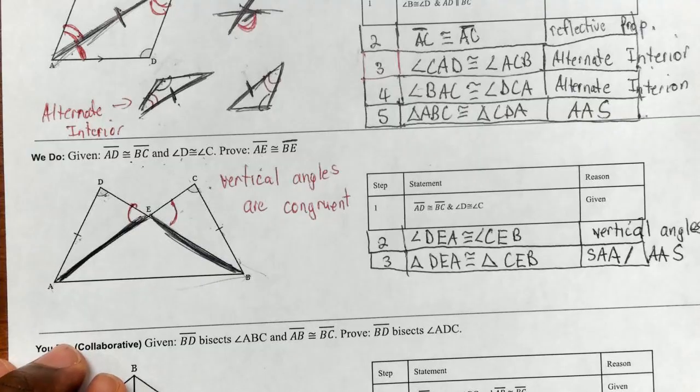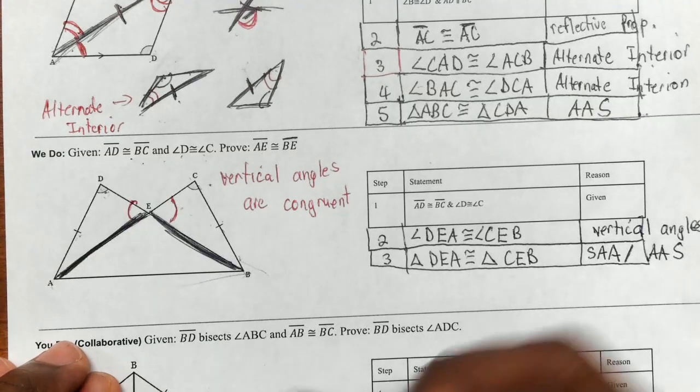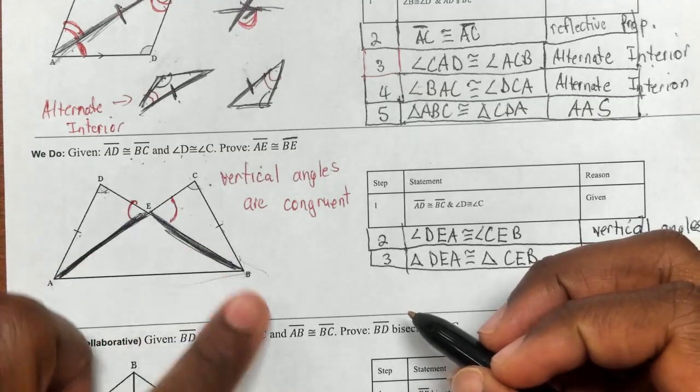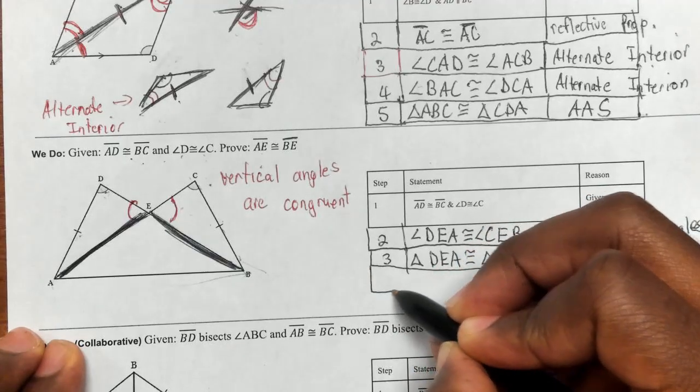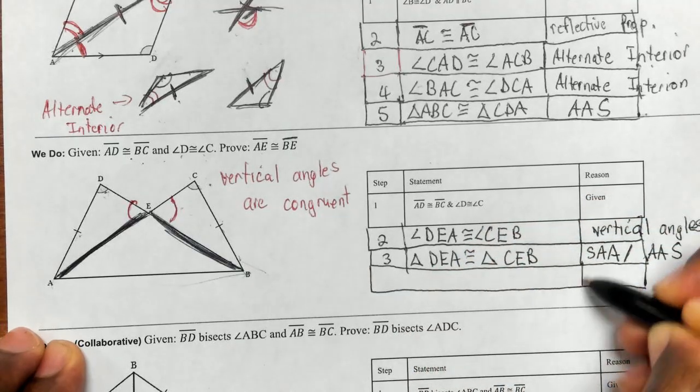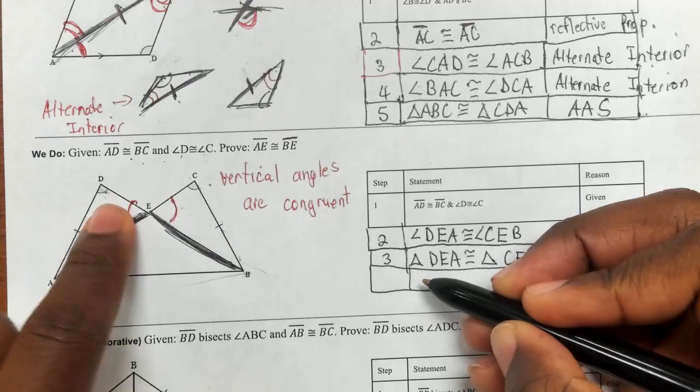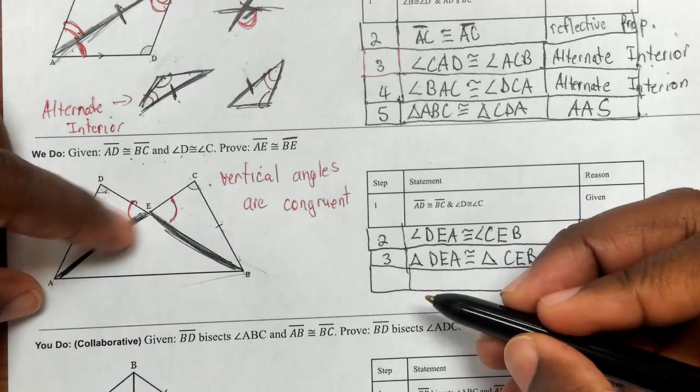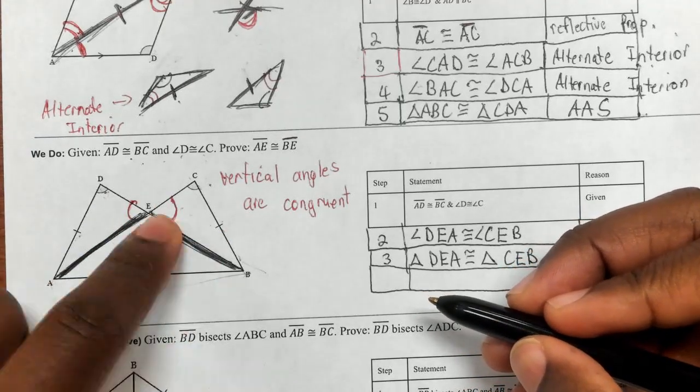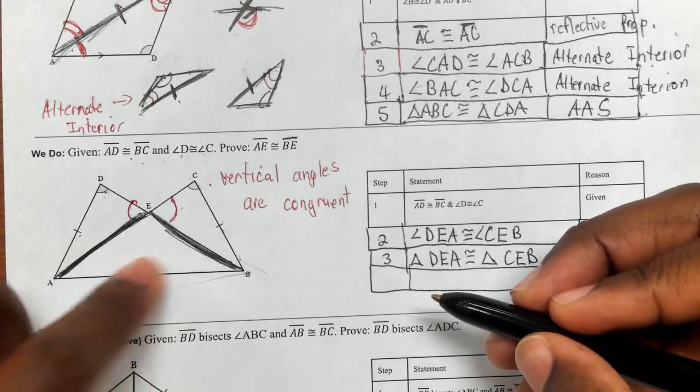Now we're going to try to prove that these two lines are the same. Because we know these two triangles are the exact same triangle, this side is also equivalent to this side, because those are corresponding sides.